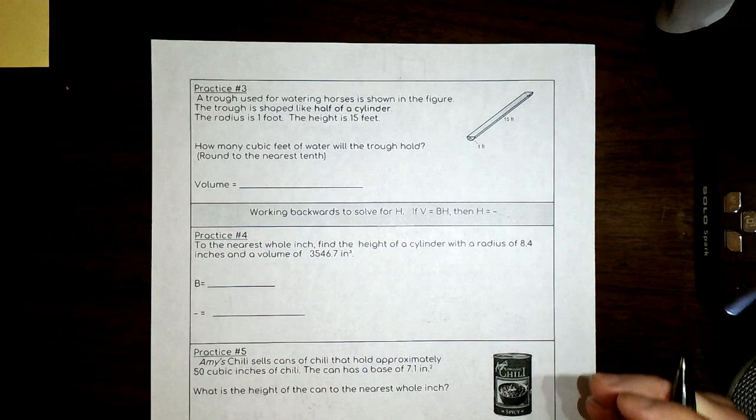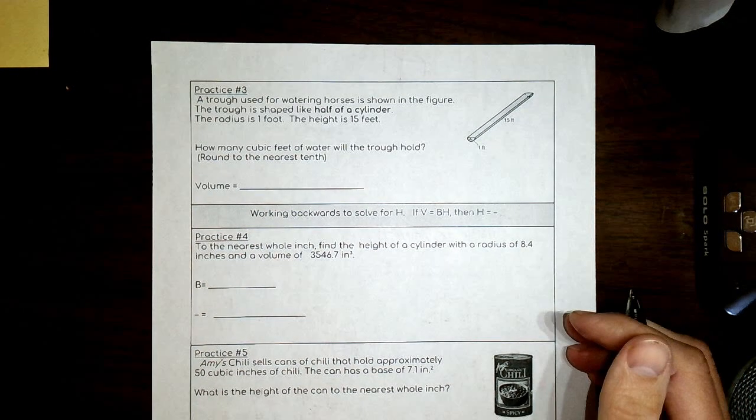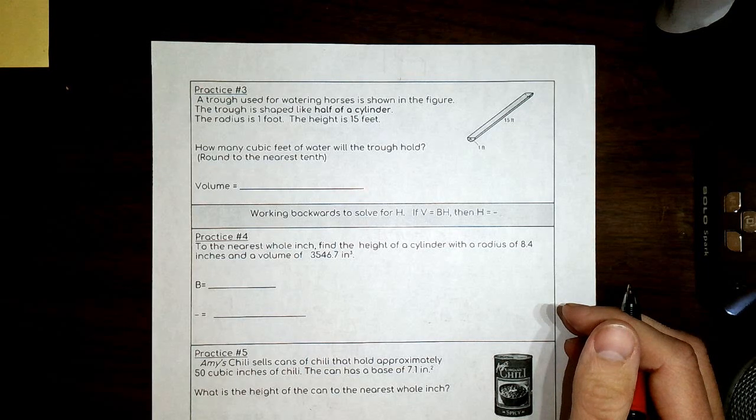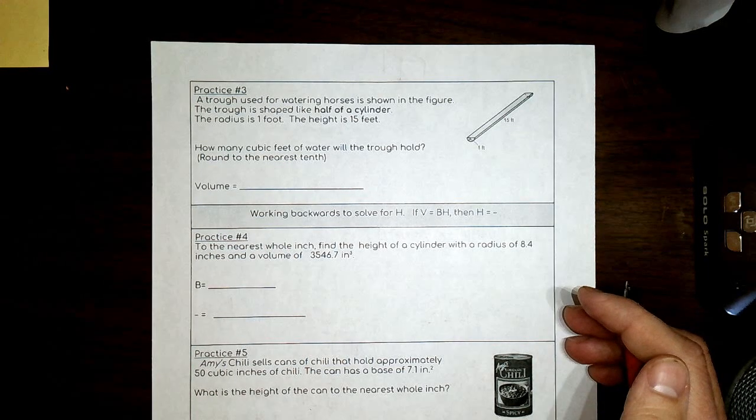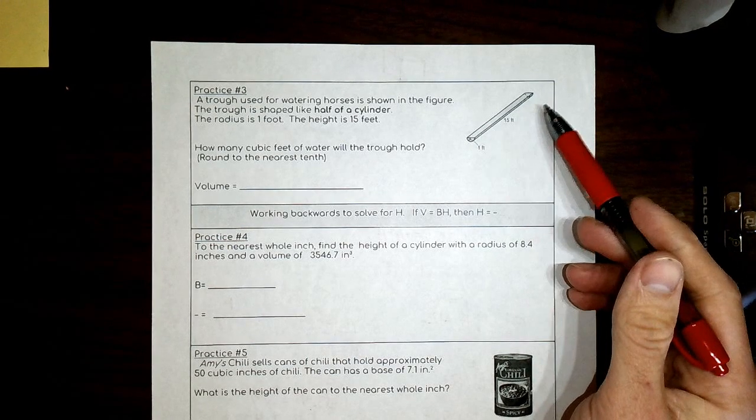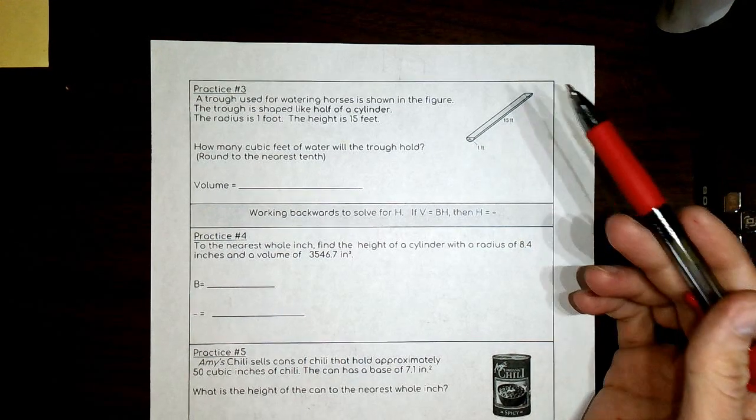So, a trough used for watering horses. Anybody ever kept horses or ridden horses? No, nobody. Well, I've raised goats, and so you have a water trough for them.